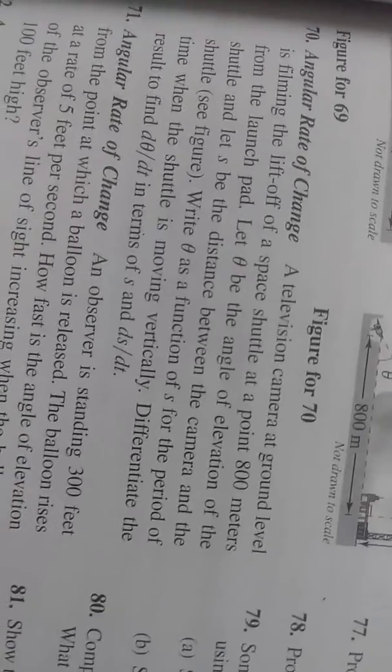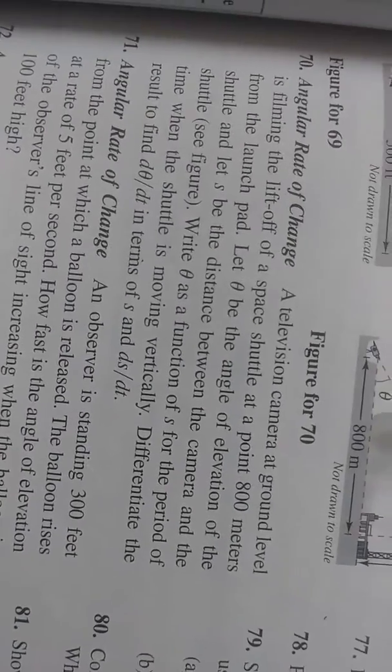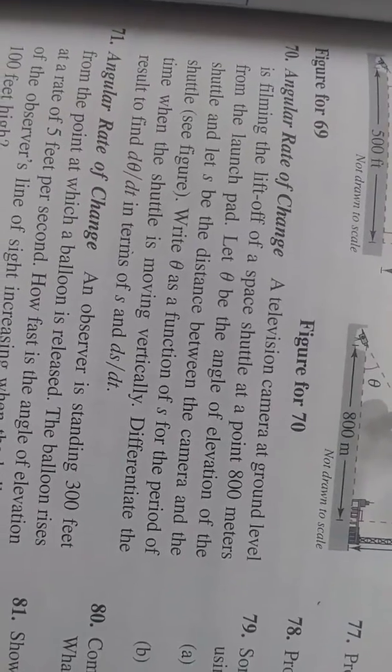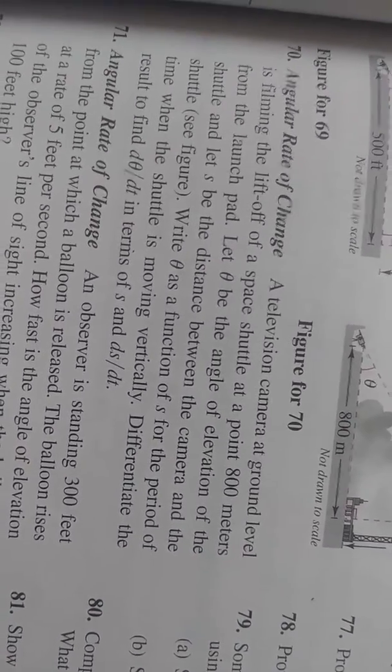Okay, so the problem that I'm doing today is number 70 off of page 181. It goes as follows. A television camera at ground level is filming the liftoff of a space shuttle at a point 800 meters from the launch pad.